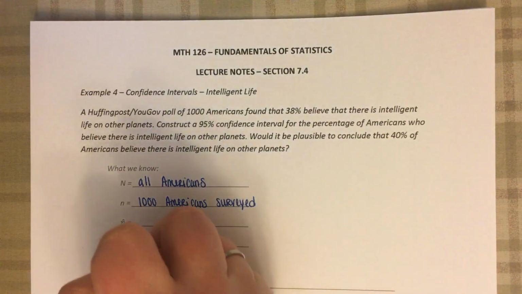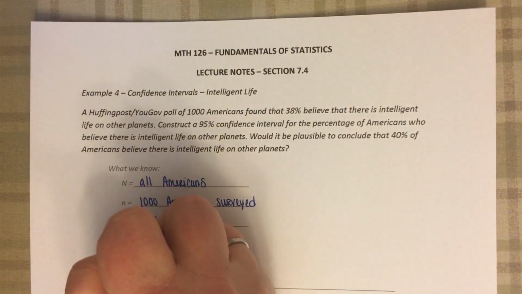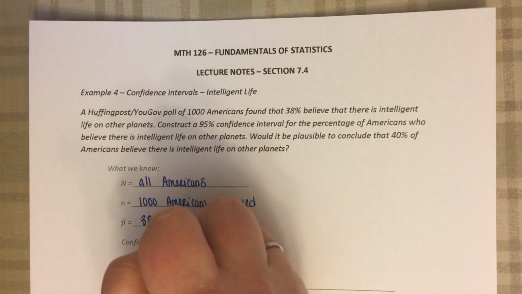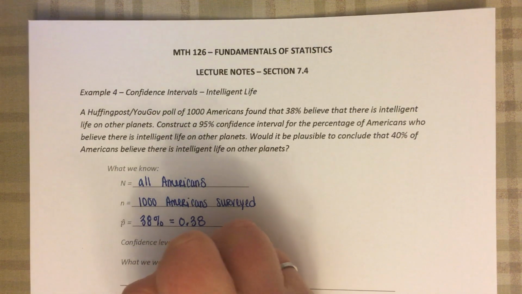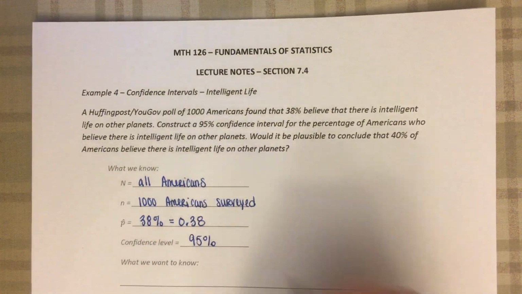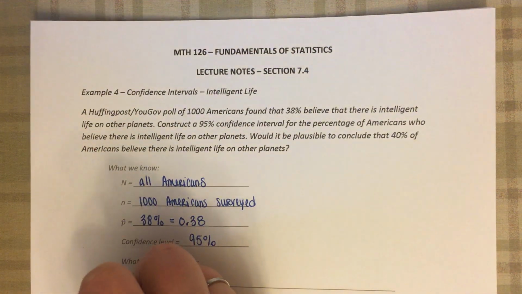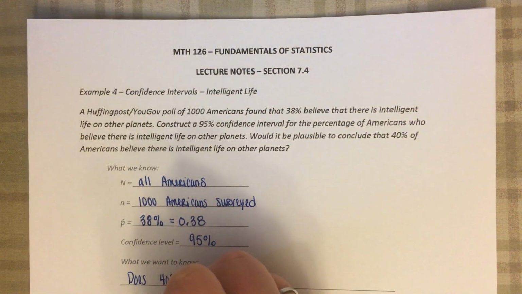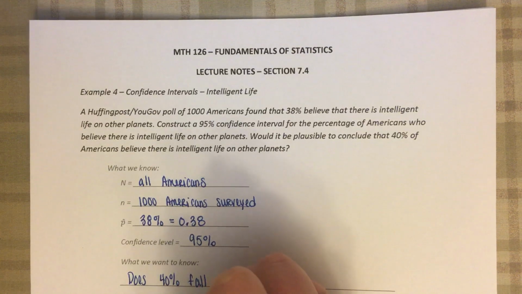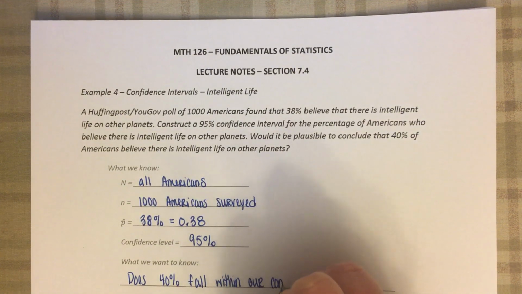Our p hat is our 38%, which is 0.38. Our confidence level, 95%. And what we want to know is, does 40% fall within our confidence interval?